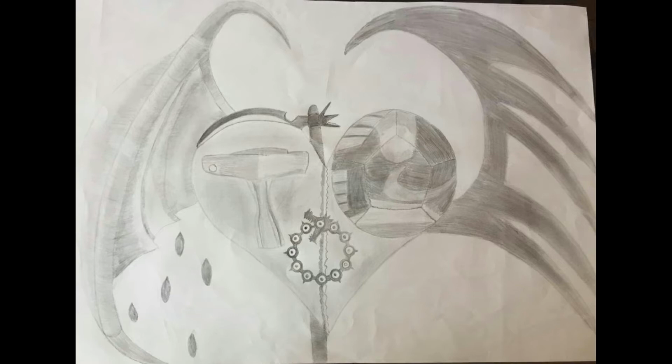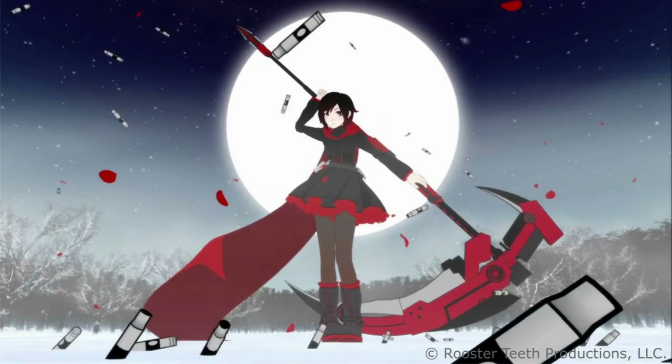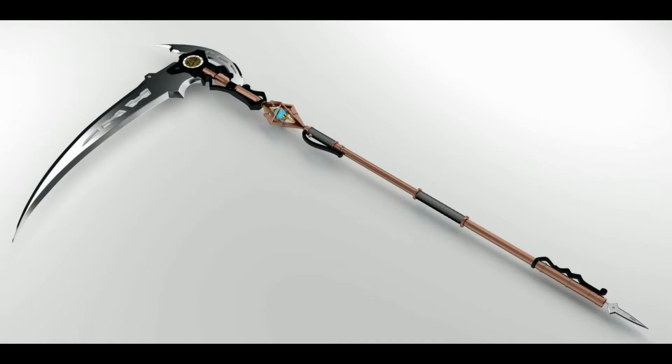So let's start with the scythe. The scythe is a representation of justice and death, but I chose this scythe even though it's really cool. I really like the design and everything about it. I just really like this weapon. I chose it because of justice and how important justice is to me.